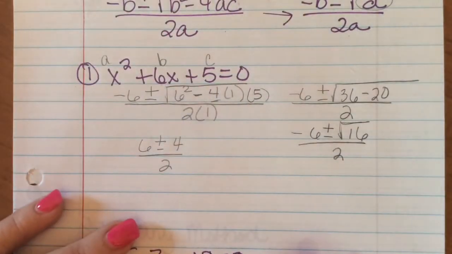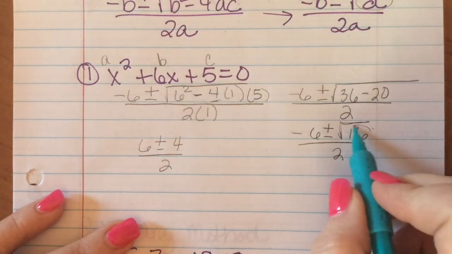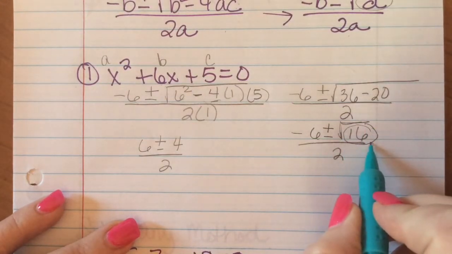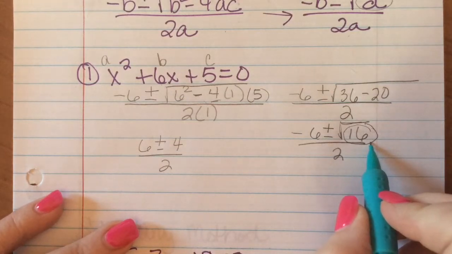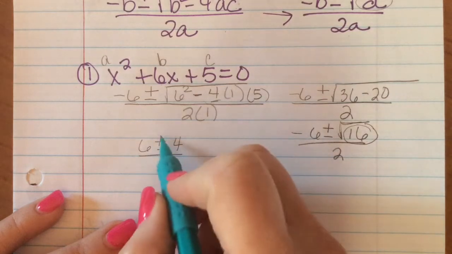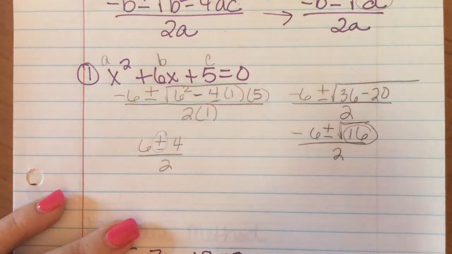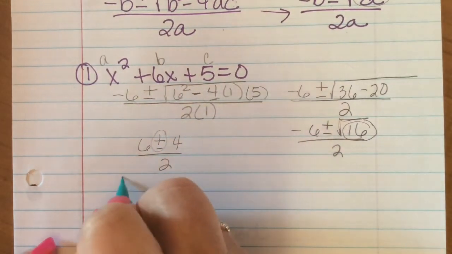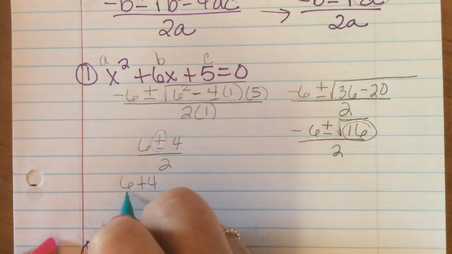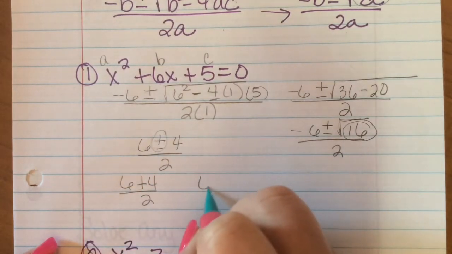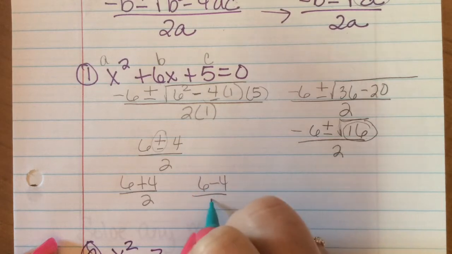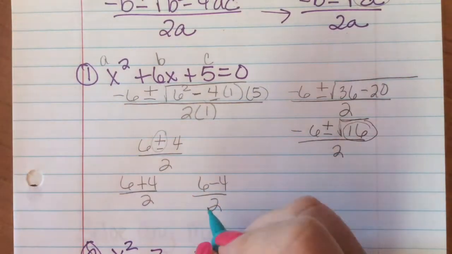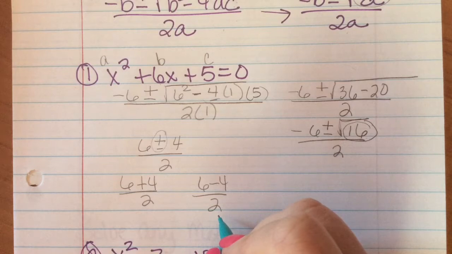Now this is where we're going to break it up into two problems. Because if you think about it, here's our discriminant at 16. And yesterday we looked at it and said if it was over 0, we had two real solutions. So here's how we're going to get it, this plus or minus. We're going to split it up. So it's going to become 6 plus 4 divided by 2. Then 6 minus 4 divided by 2. That's how we're going to get our two solutions.